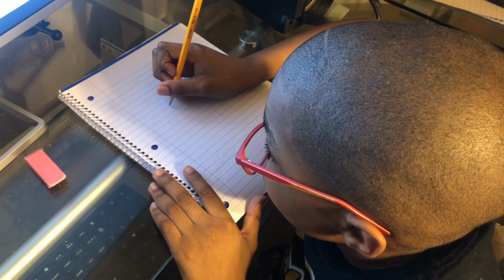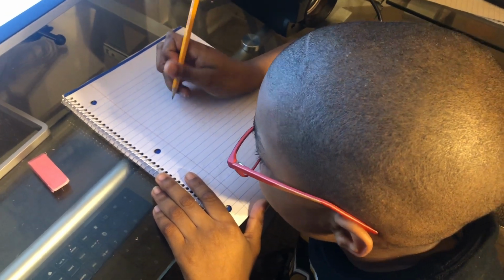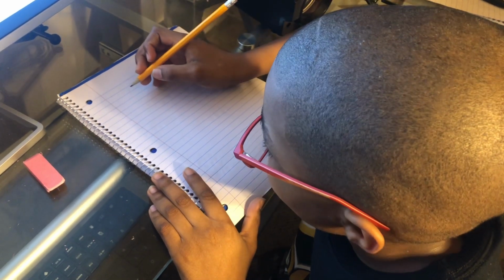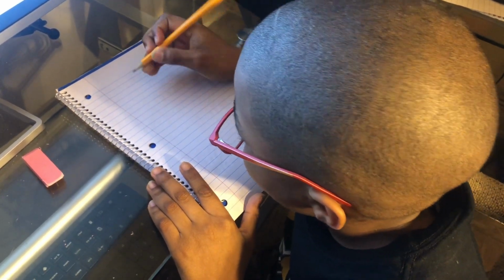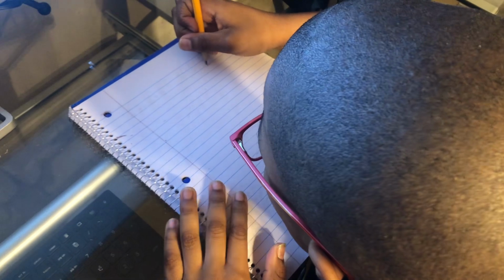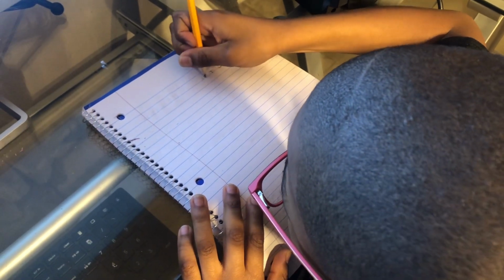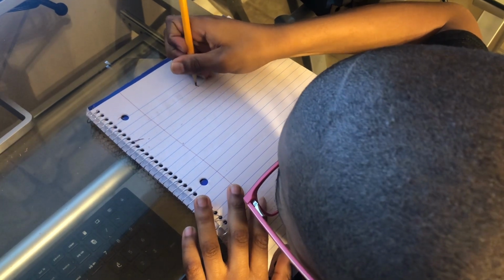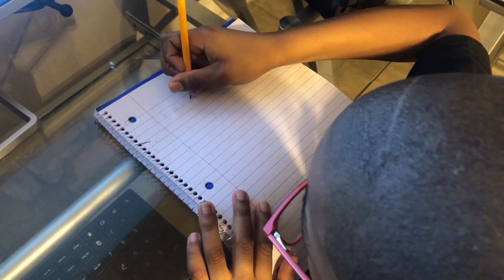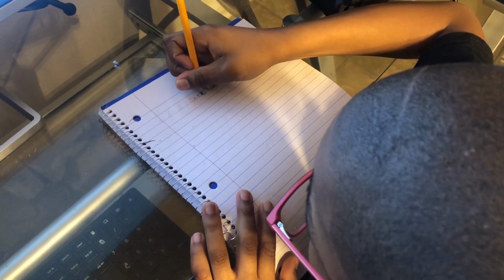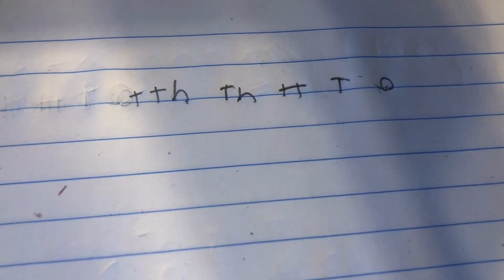So what's the first thing we're going to do? First thing we have to do is write our labels for our place value. Ones, tens, hundreds, thousands, 10,000s.